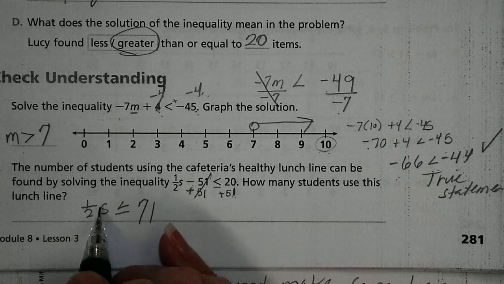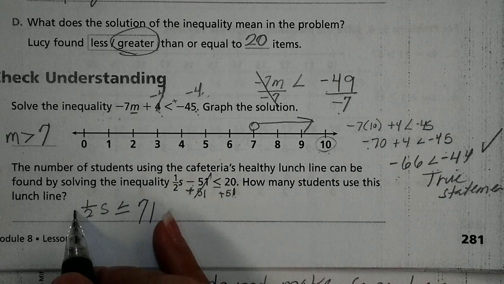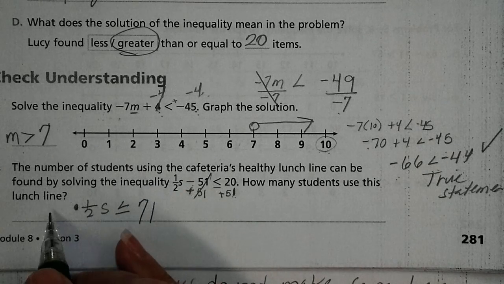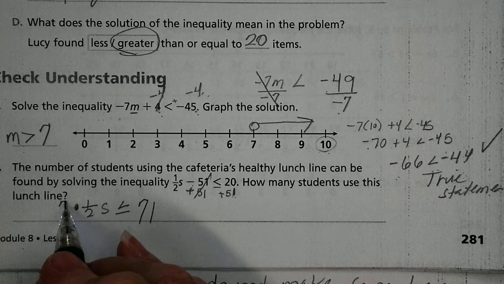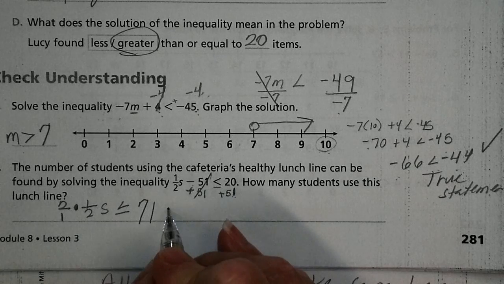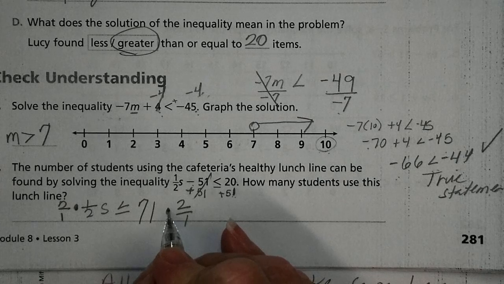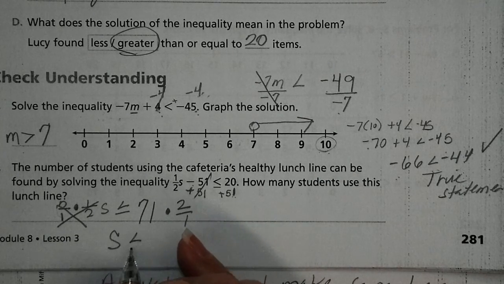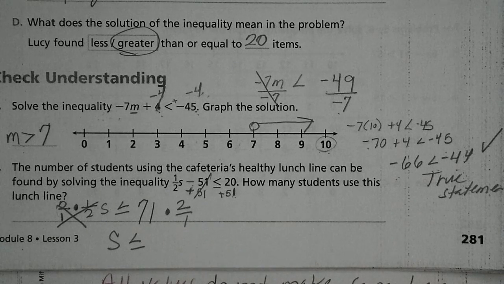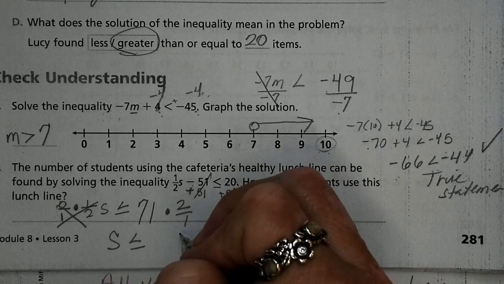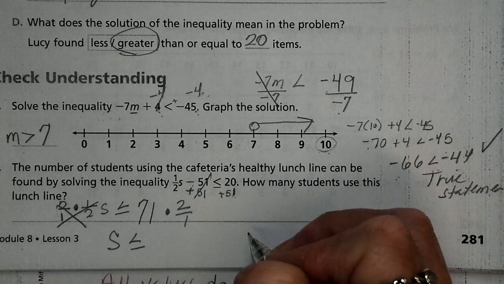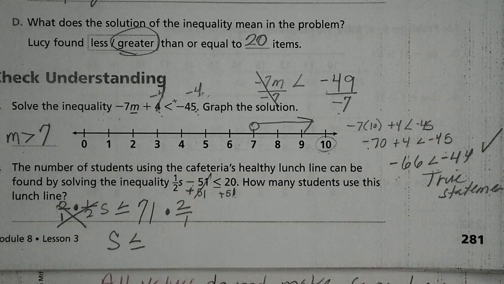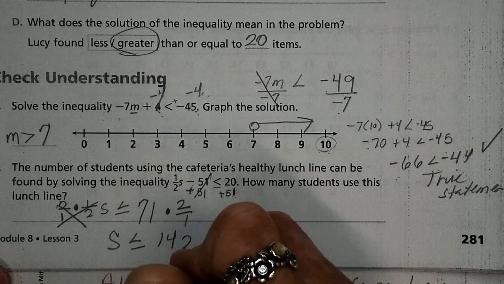I get rid of the fraction. I have to multiply by its reciprocal. Yes, thank you. Reciprocal. So this goes away. So I end up with s is less than or equal to, what's 71 times 2? 142.